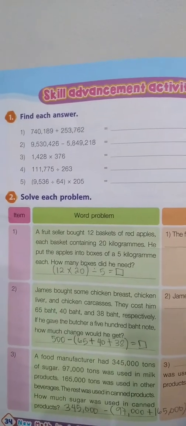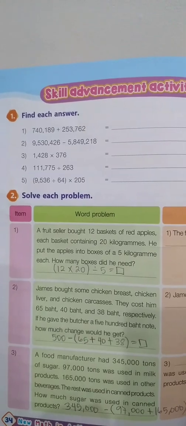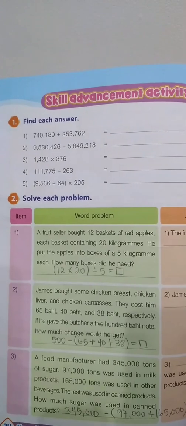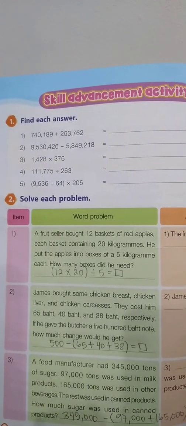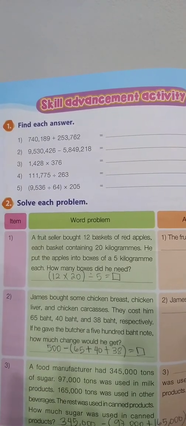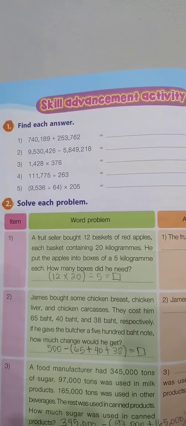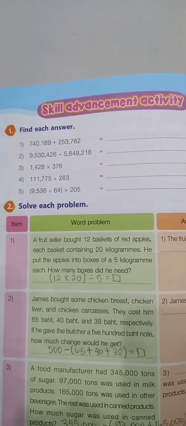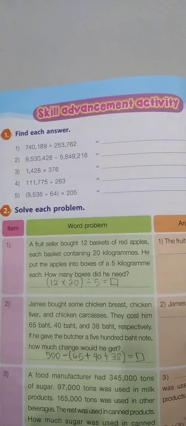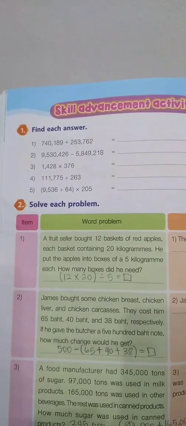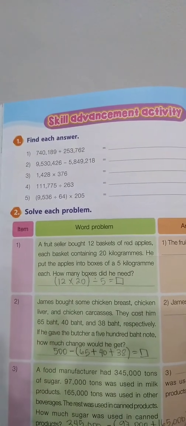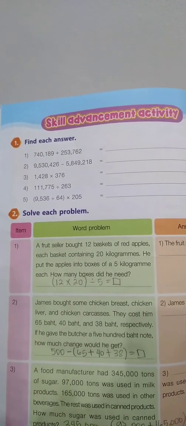Now please open your book on page 34. Skill advancement activity: find each number. Example number 1: 740,189 plus 253,762. You know how to add, right? I taught you already how to add numbers, so I will not give you an example here in part 1.